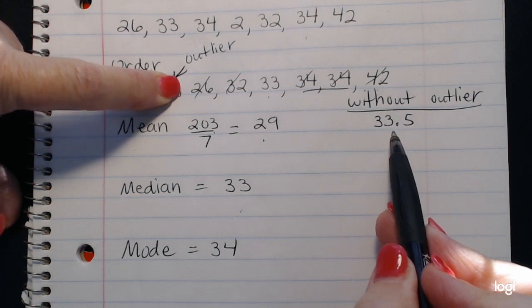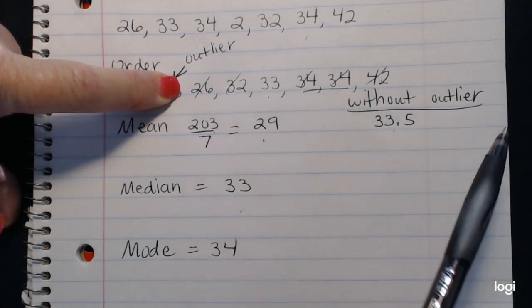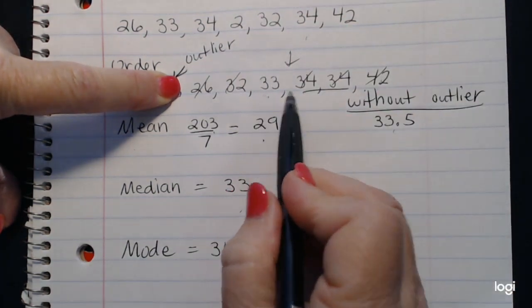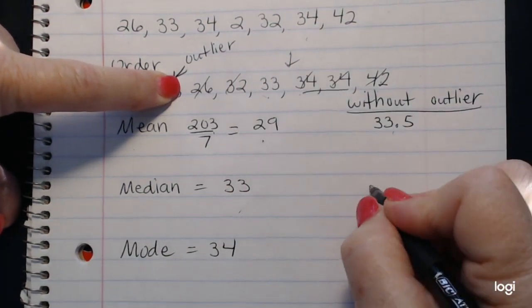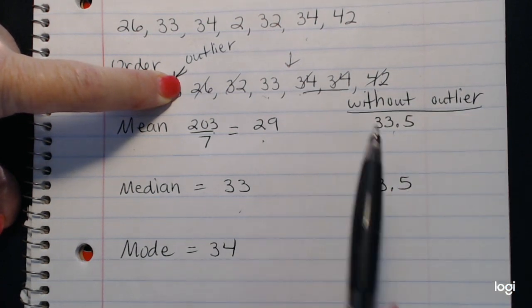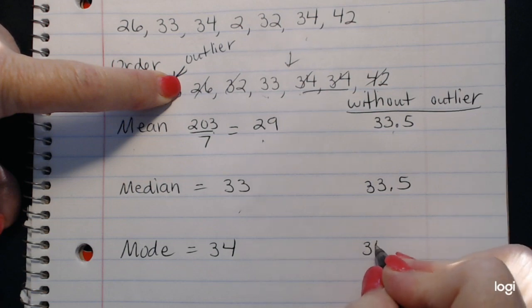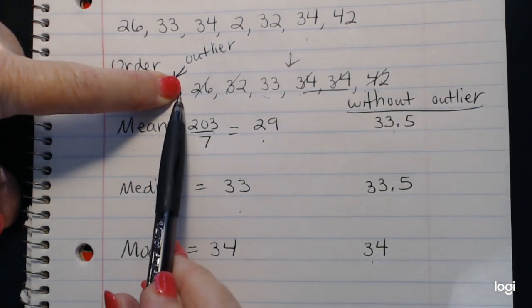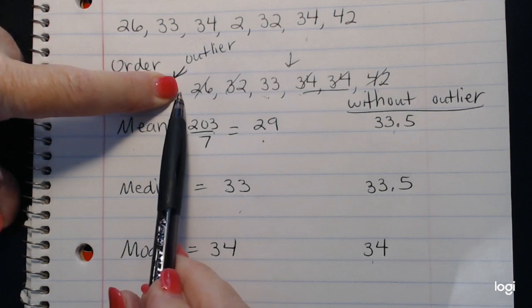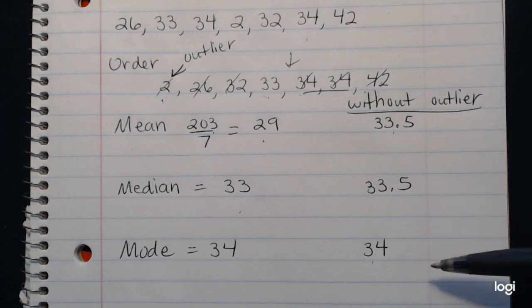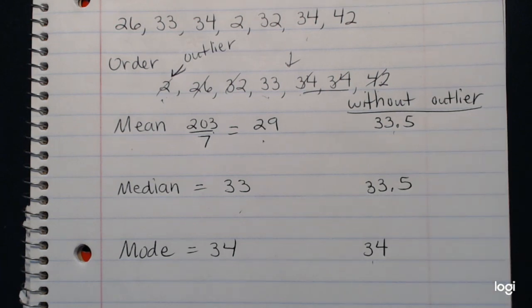My median is also going to change because now I only have 6 numbers, and my median would come right in between here, and that's going to be 33 5/10. But my mode would still be 34. So if you notice, with the outlier being taken out, there were 2 numbers that were affected, and that was my mean and my median. My mode did not change.